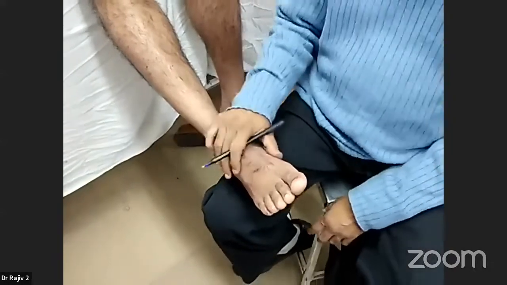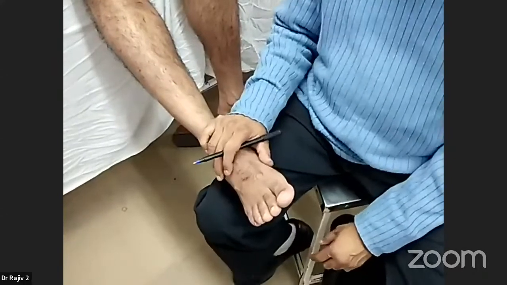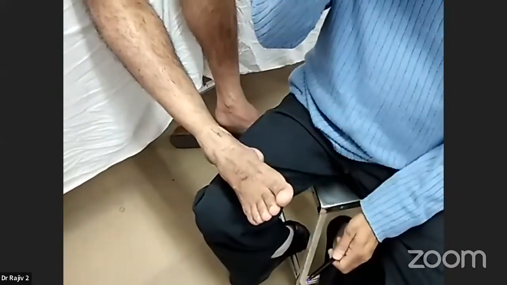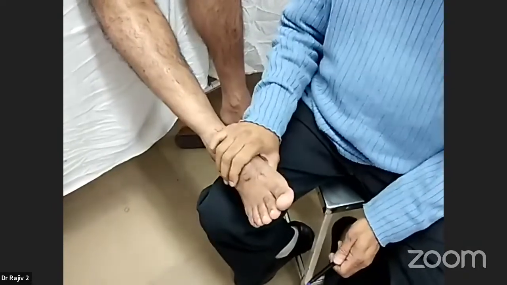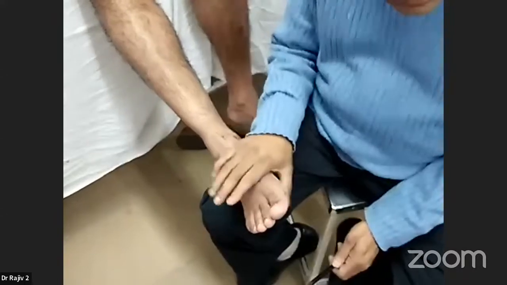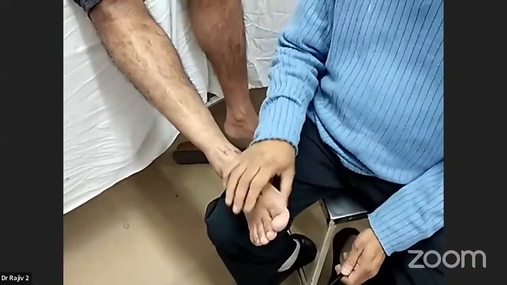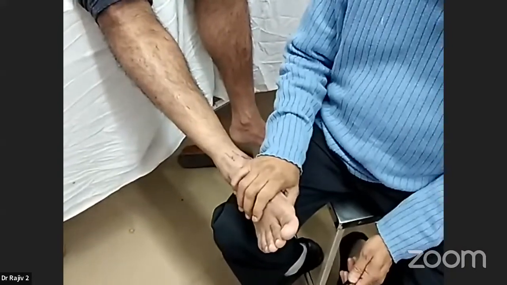And then comes the last palpation, which is neurological palpation. In neurological palpation, you look for the sensations, you look for the reflexes, you look for individual muscle evaluation, and you palpate certain nerves.